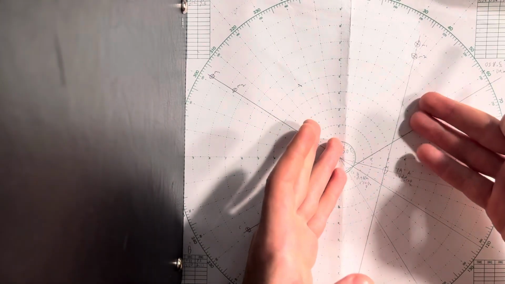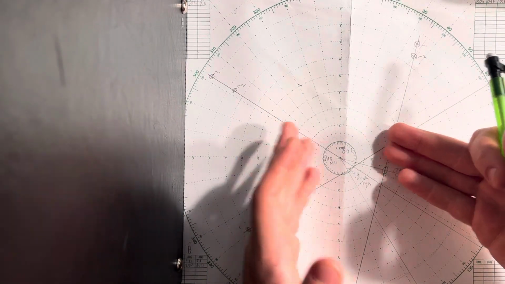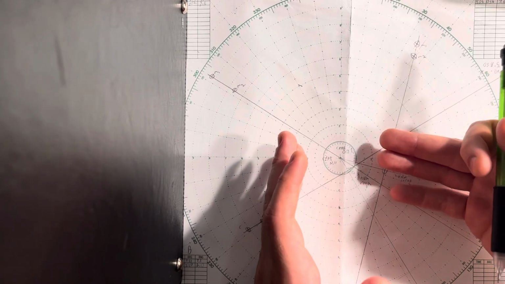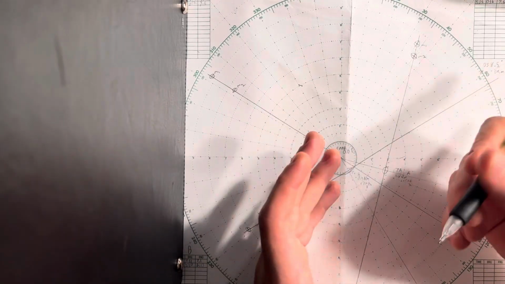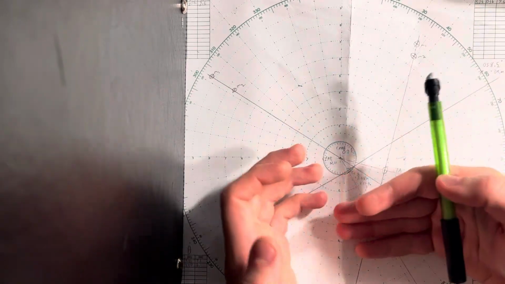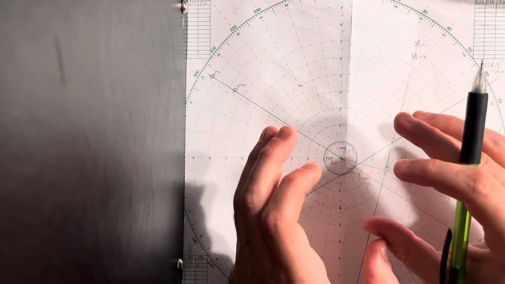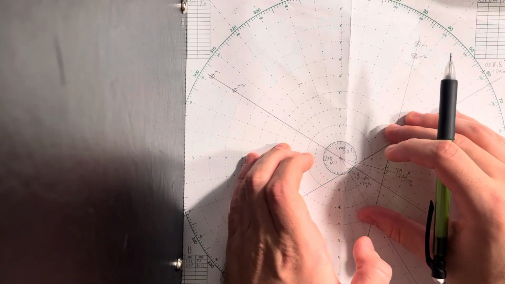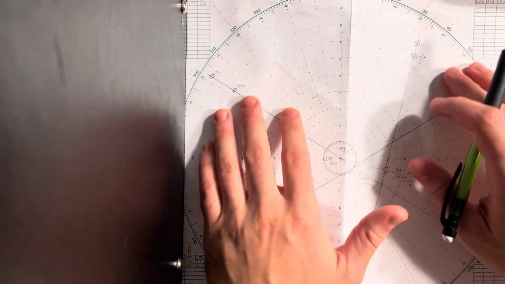Because right now we have the relative motion of the various objects, but that's all. And if we want to find their true course and speed, we would need to combine the relative motion with our course and speed.